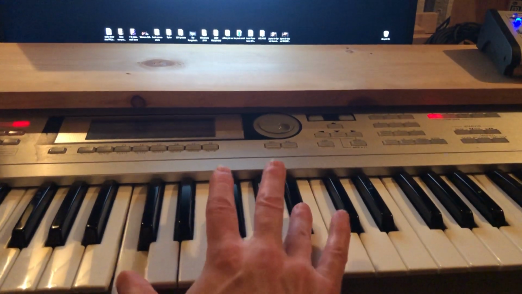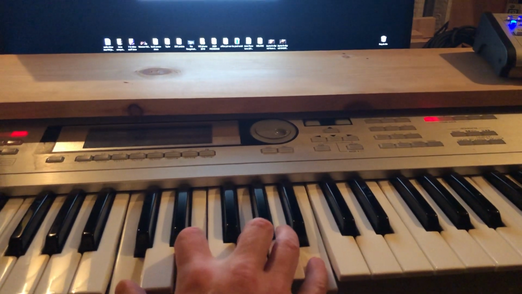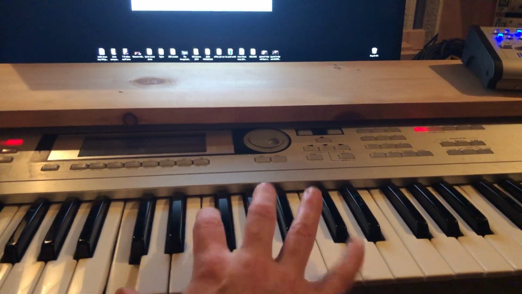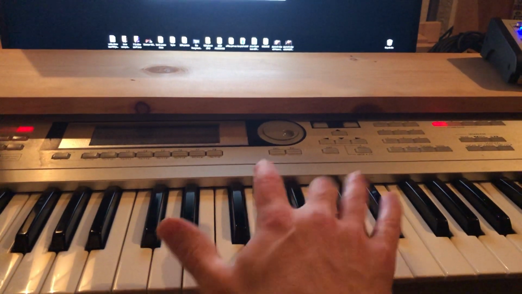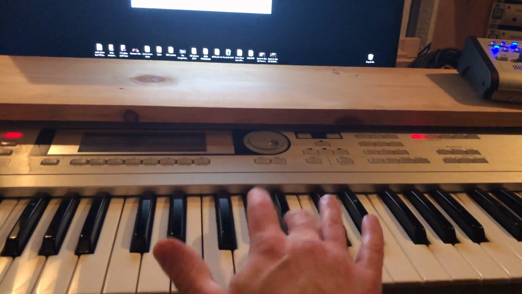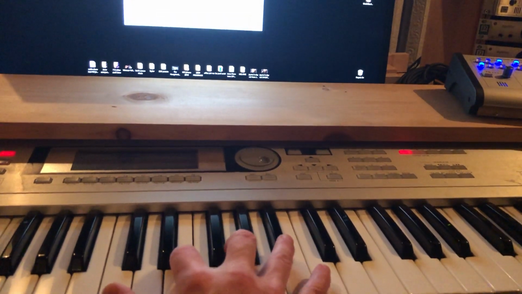We got to 6, then we have dominant 7, major 7, octave, and we have flat 9, okay, and we have 9, we have sharp 9.